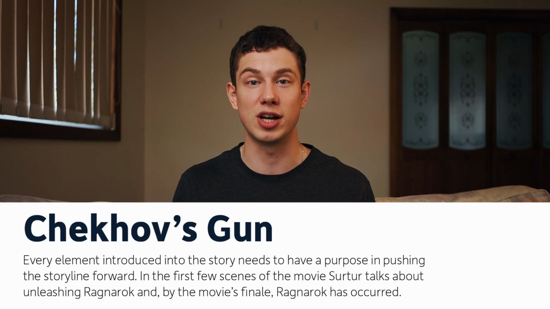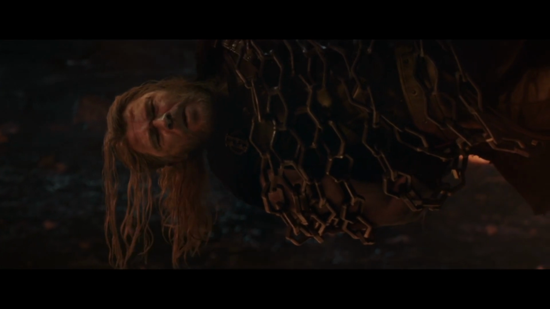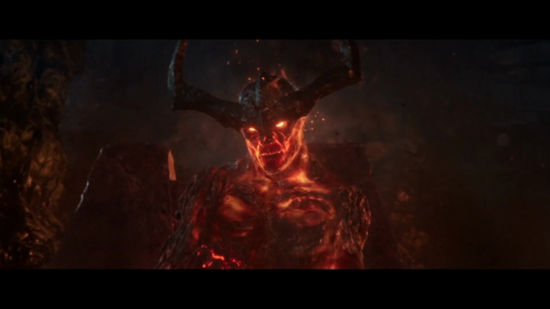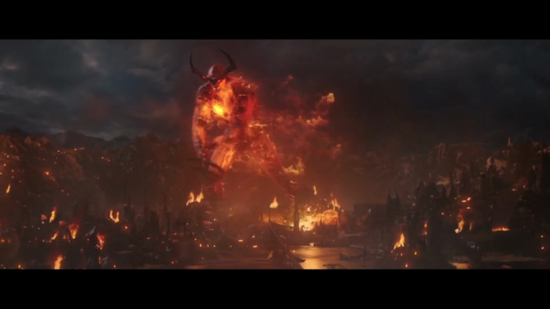Chekhov's gun is a screenwriting technique that says that every element in the story should have a purpose in pushing the story forward. For example, if you put a gun on the wall in the first scene of the film, then by the last scene, someone had better have taken it down and used it. Now in Thor Ragnarok, Ragnarok itself is Chekhov's gun. In the first scene of the film, Surtur talks about how he wants to unleash Ragnarok. Then you have seen Ragnarok, the fall of Asgard. And at the end of the film, Ragnarok happens. A great use of Chekhov's gun.